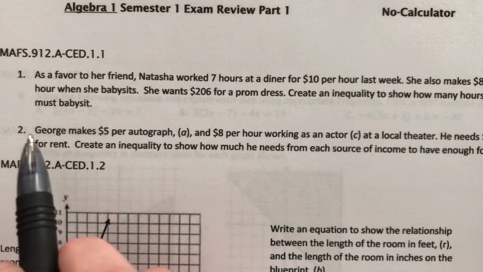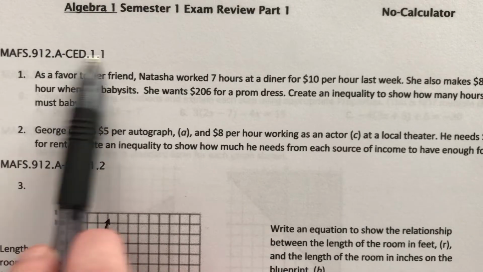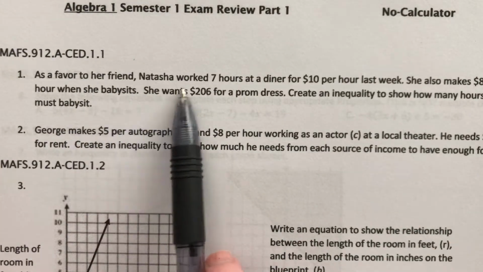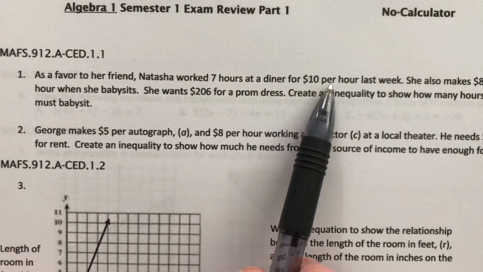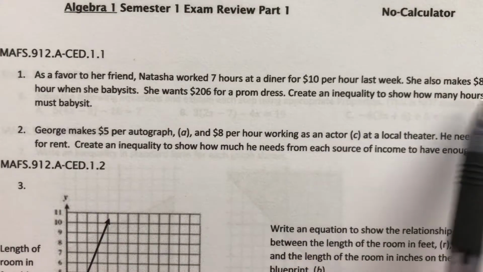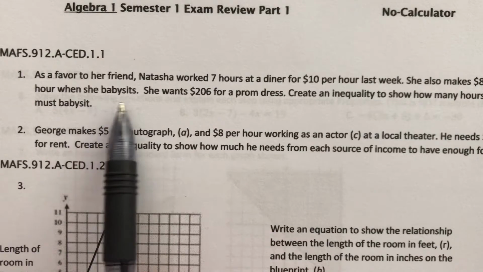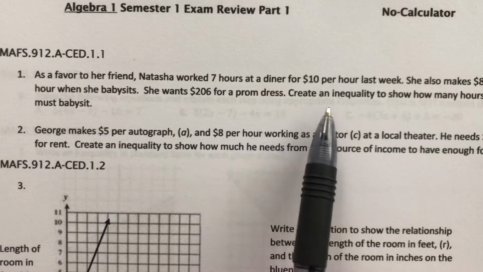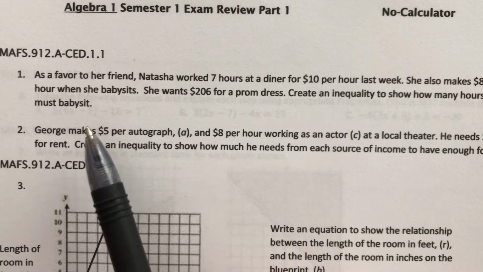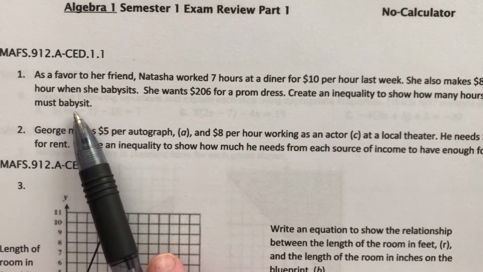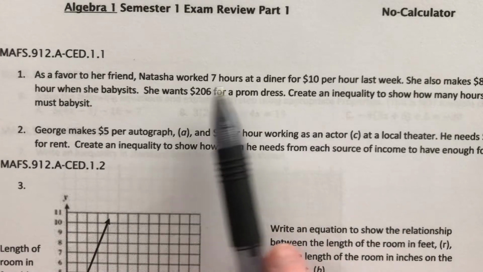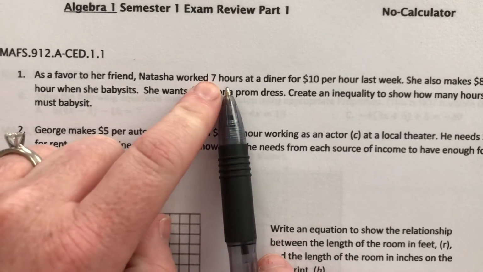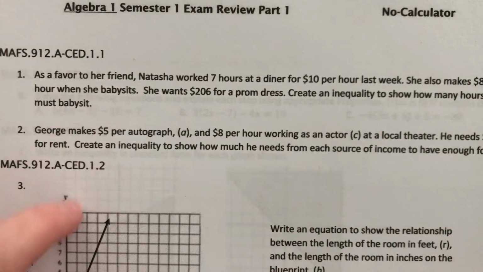All right, so for 1 and 2 here, it gives you what standard is being covered for each of these questions. As a favor to her friend, Natasha worked 7 hours at a diner for $10 an hour last week. She also makes $8 an hour babysitting. She wants a $206 prom dress, so create an inequality to show how many hours she must babysit. We already know how many hours she worked at the diner, right? We know she worked 7 hours, so we're only looking for one thing here.